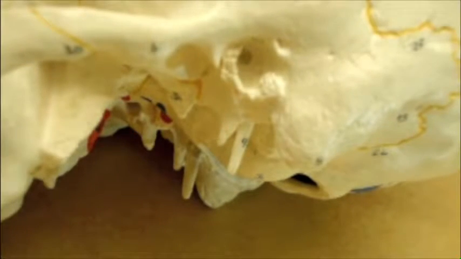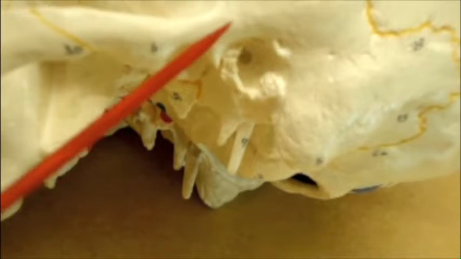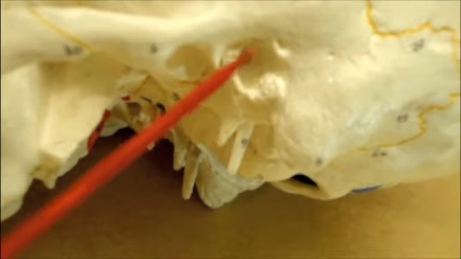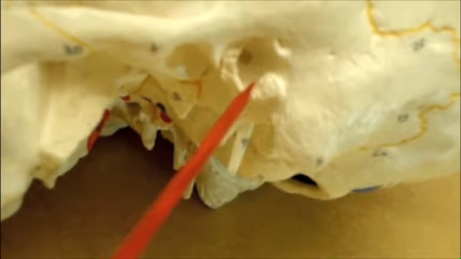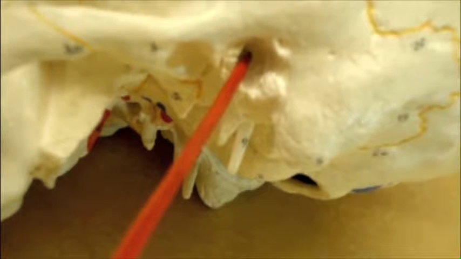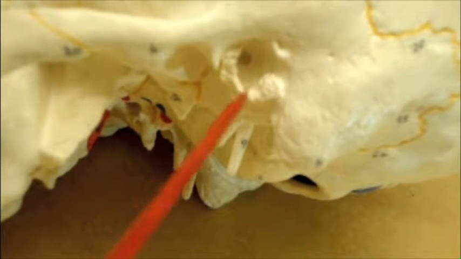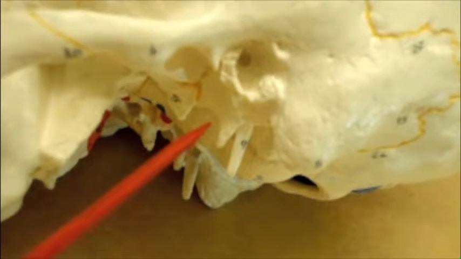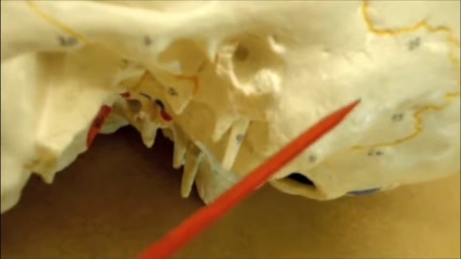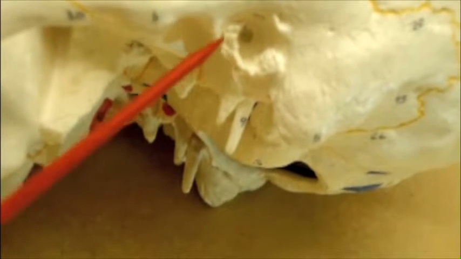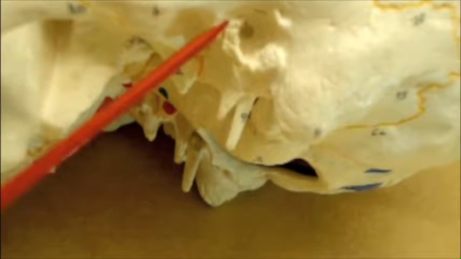The tympanic part of the temporal bone forms most of the external acoustic meatus, which is a short canal leading to the tympanic cavity. The tympanic part is separated from the petrous part by the petrotympanic fissure, through which the chorda tympani nerve emerges.